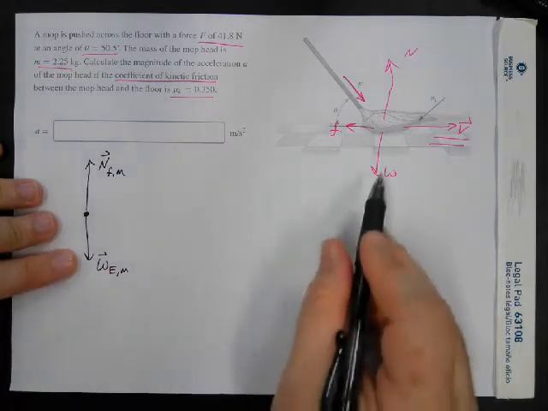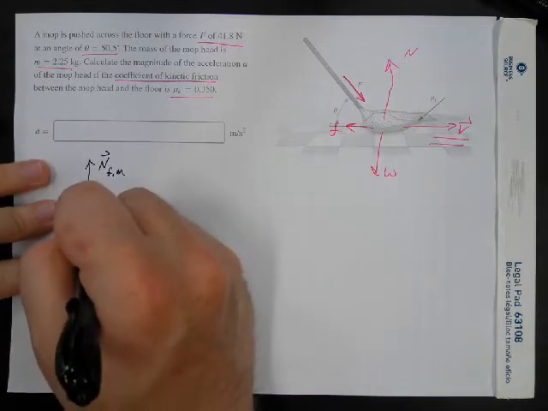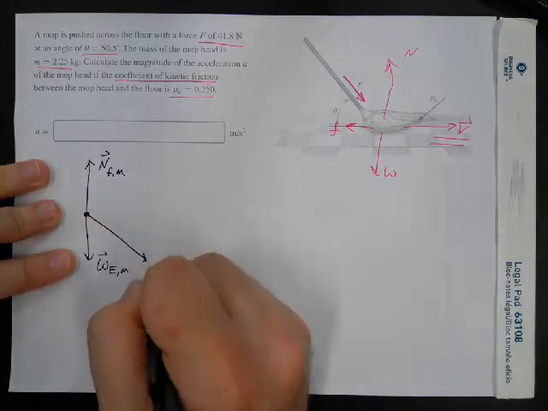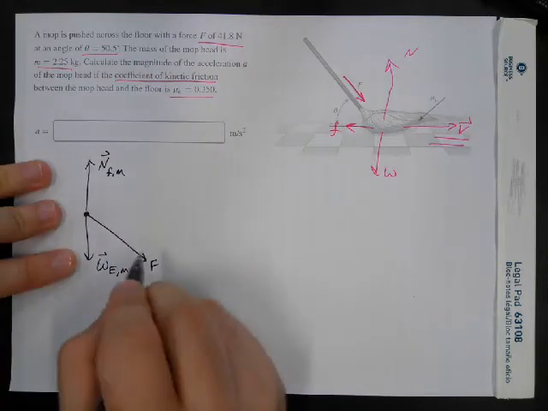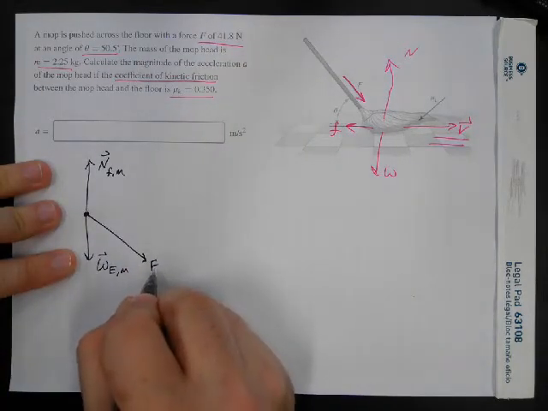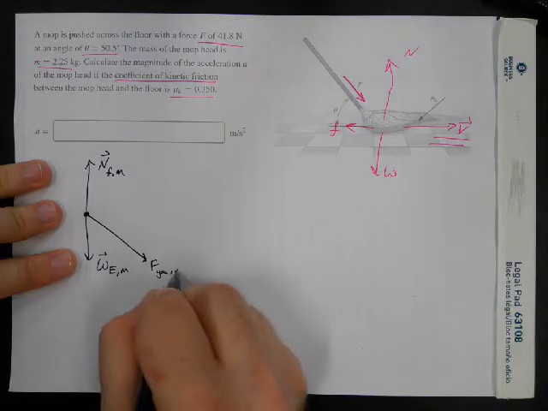There is an applied force. This normal force should be much larger, but there is an applied force by you on the mop.